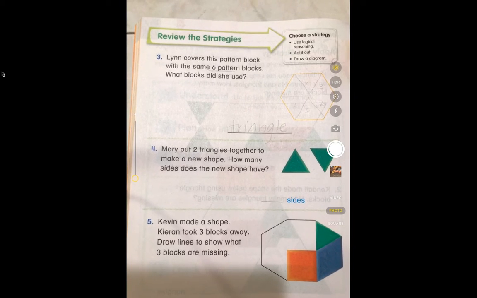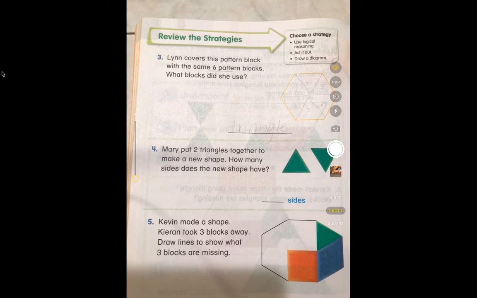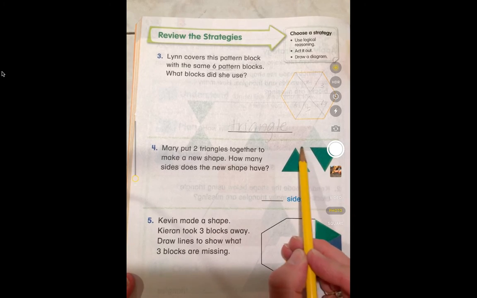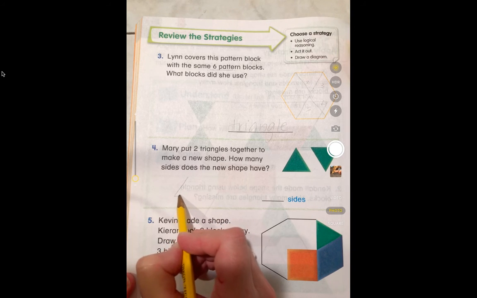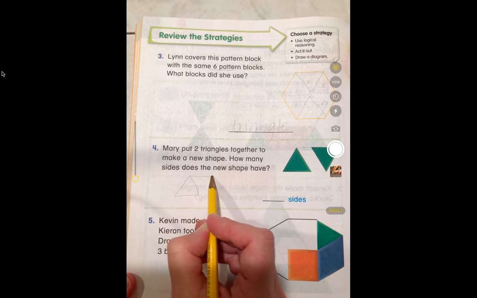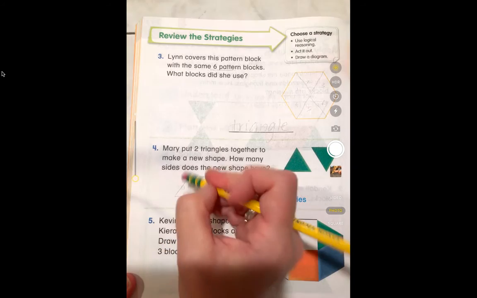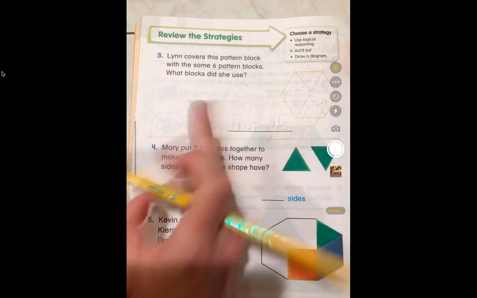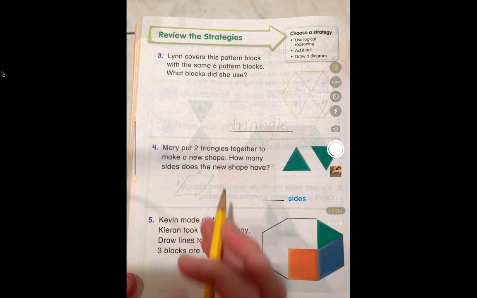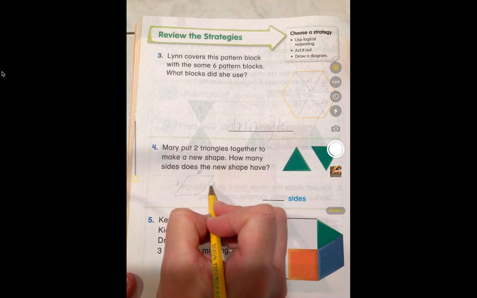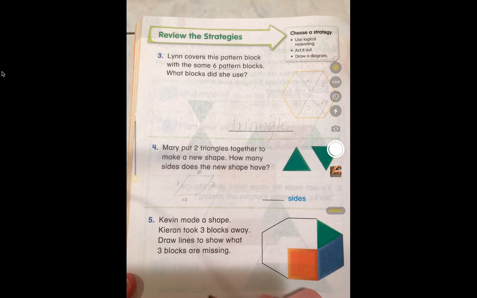Okay. Mary put 2 triangles together to make a new shape. How many sides does the new shape have? So what we need to do is envision that these 2 are slid together. And so it would look something like this, a triangle and then an upside down triangle. And we'd have to pretend that this isn't here. So how many sides does it have? 1, 2, 3, 4. 4 sides.